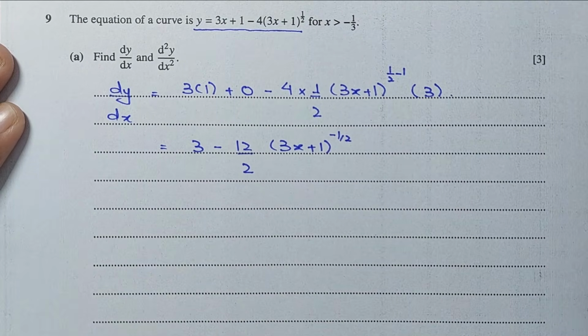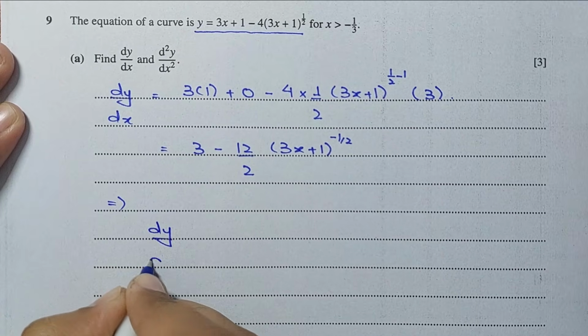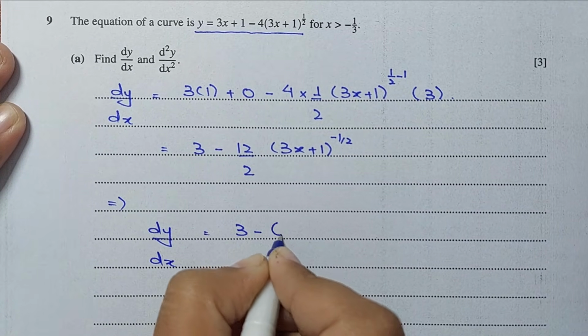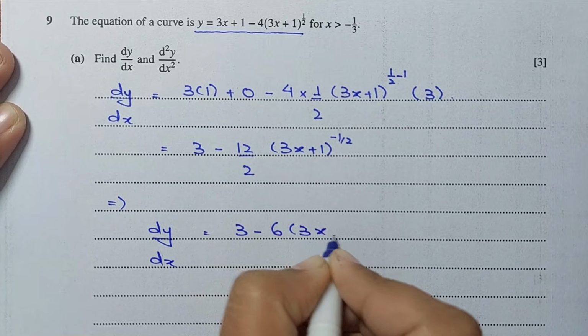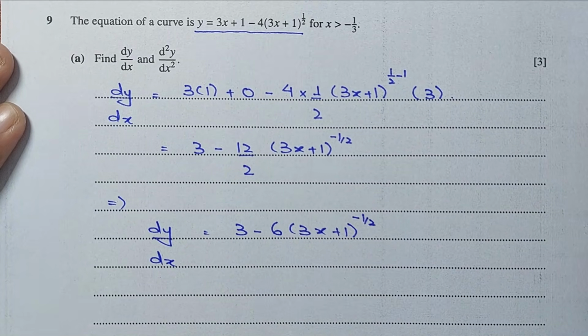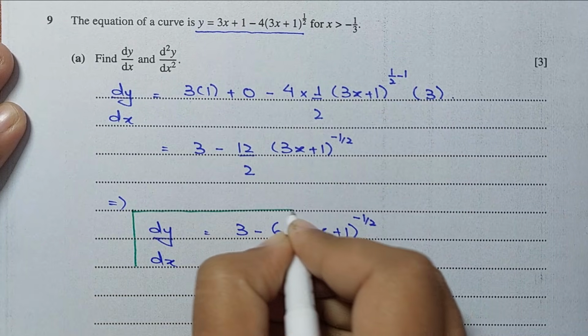Okay, so the first derivative is dy over dx equals 3 minus 6 times (3x plus 1) to the power negative 1 by 2, because 2 times 6 is 12. This is your first derivative.